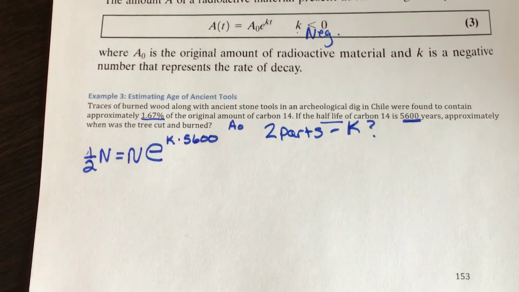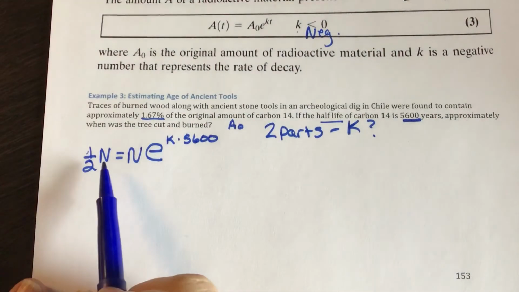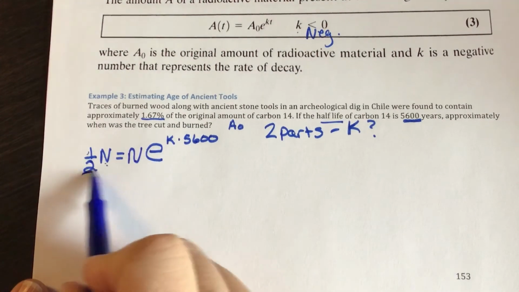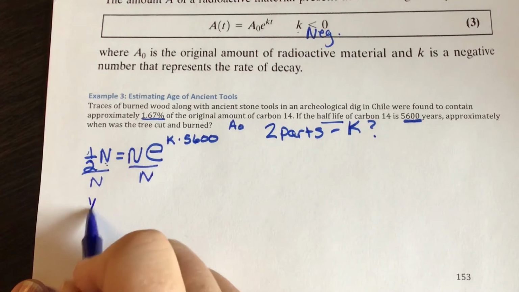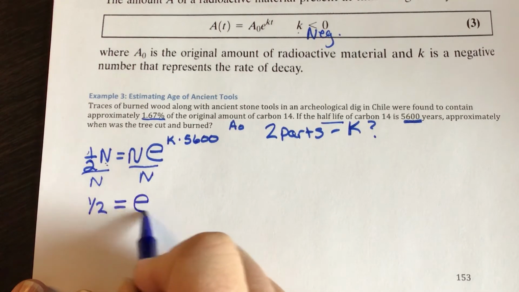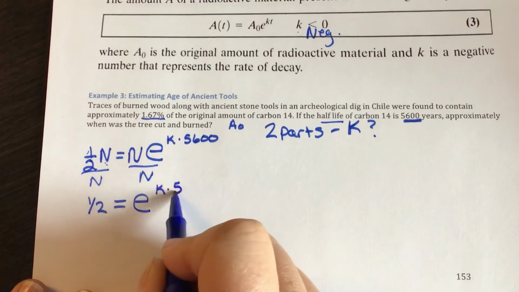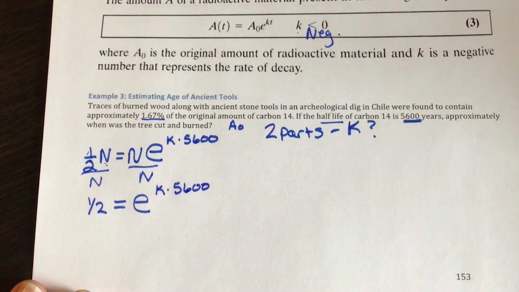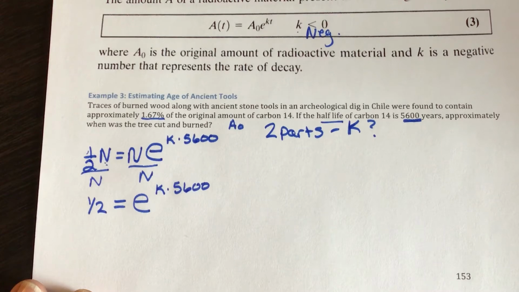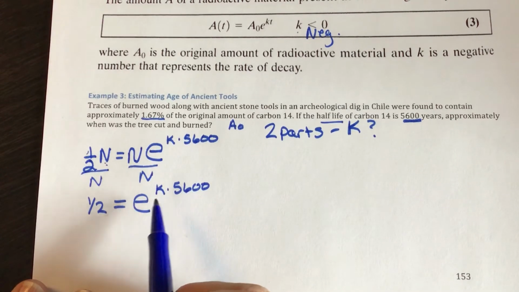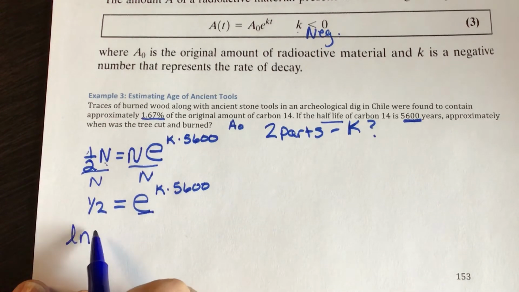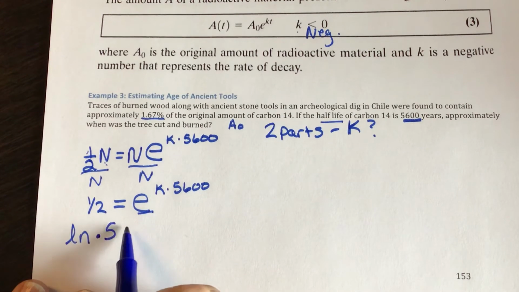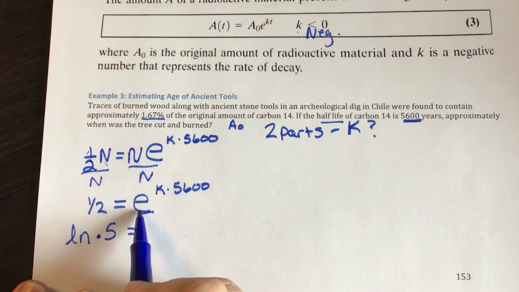So just like we did up above, I have an N on both sides, so I can divide both sides by N. So I have 1/2 equals e to the K times 5,600. And to get that out of the exponent, I'm going to take the log of both sides, natural log, still base e. So I have ln 0.5 equals the log of this side.